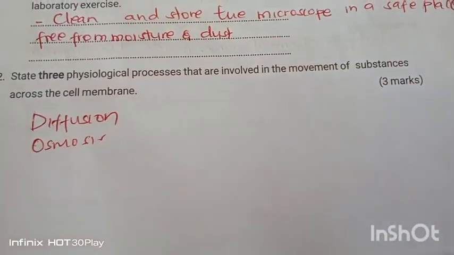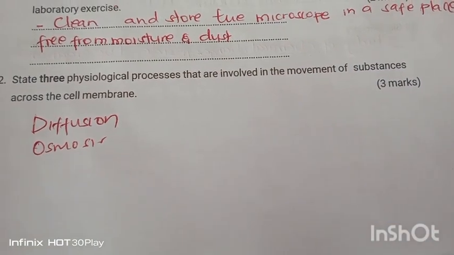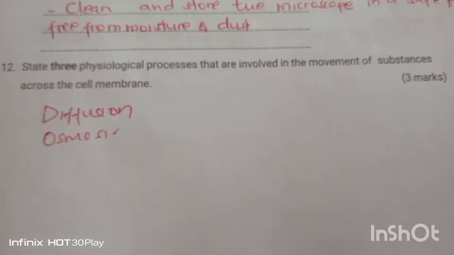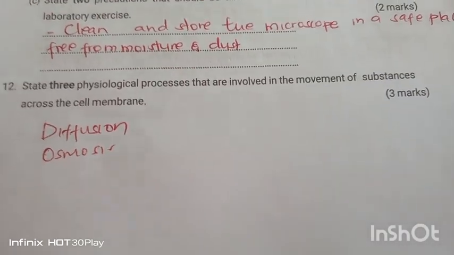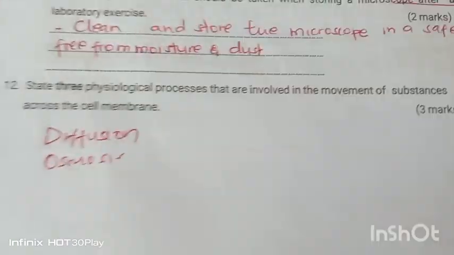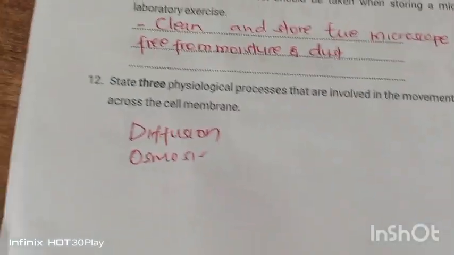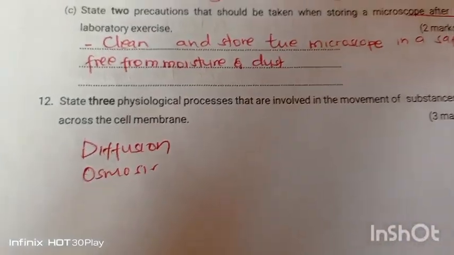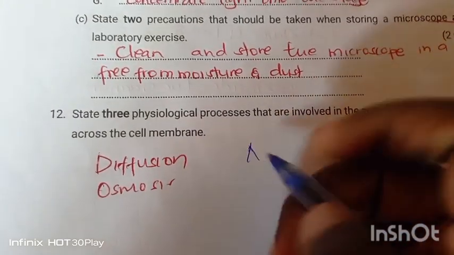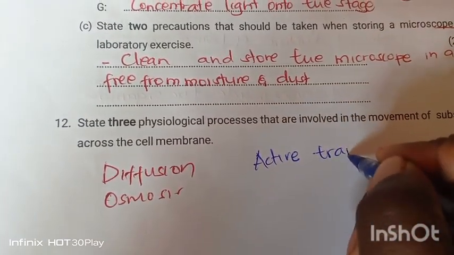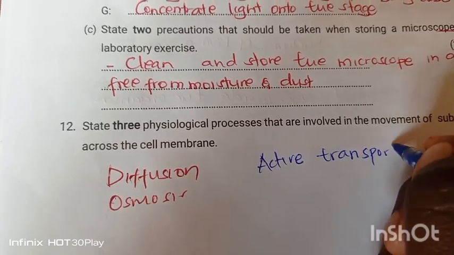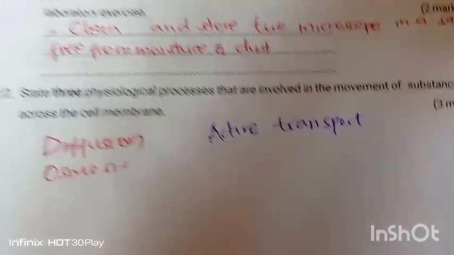State 3 physiological processes that are involved in movement of substances across the cell membrane. Of course, you have diffusion, you have osmosis, and also active transport. Active transport is also present as a movement of substances. So you can add there active transport.